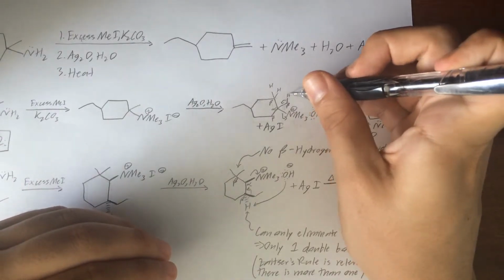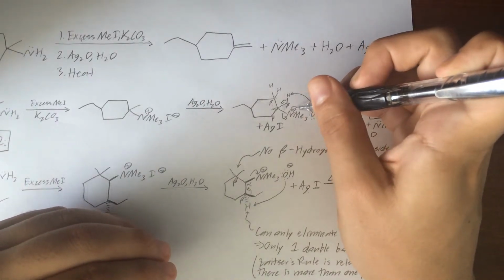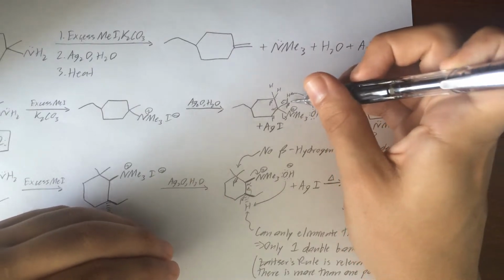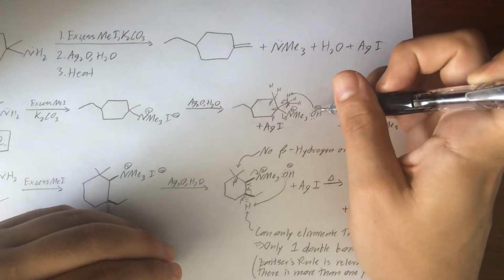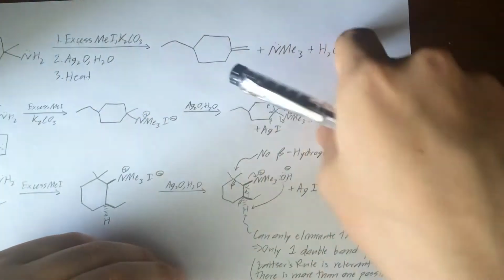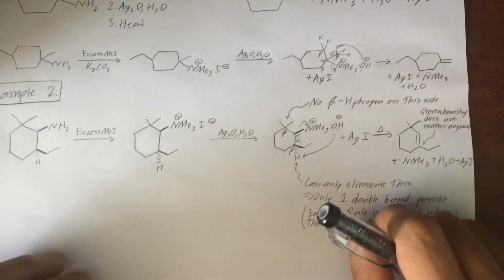And just remember that this is a methyl group, so there are going to be 2 other hydrogen atoms, but you can attack any one of the 3 beta hydrogen atoms because they are all equivalent, okay? So that's how this example works. Let's go to our second example.